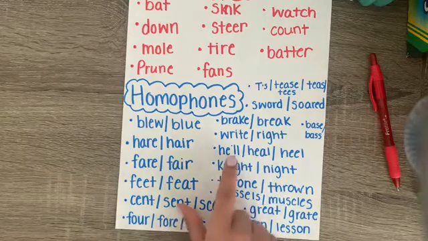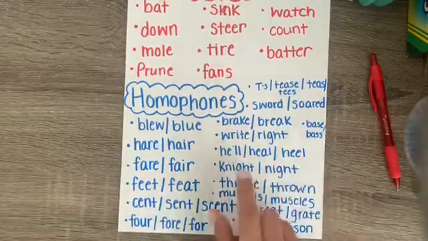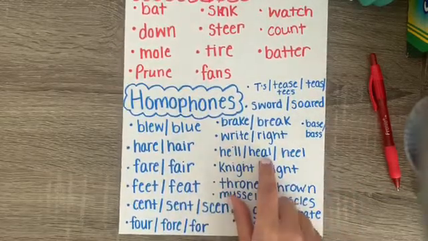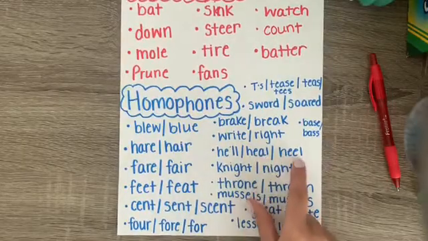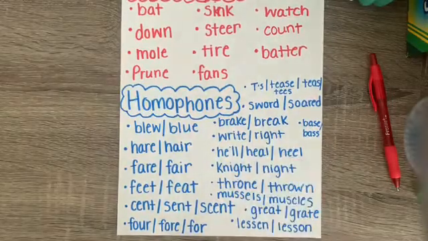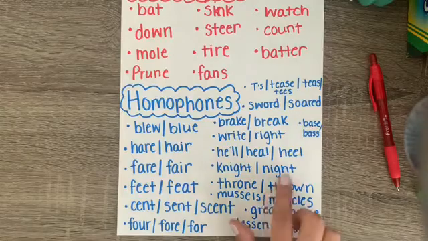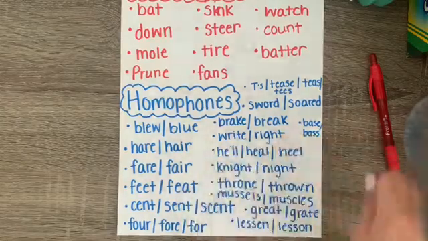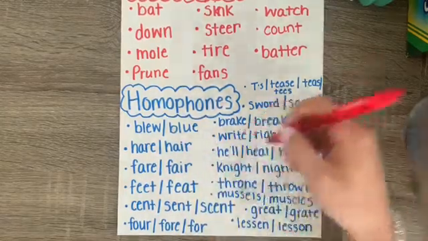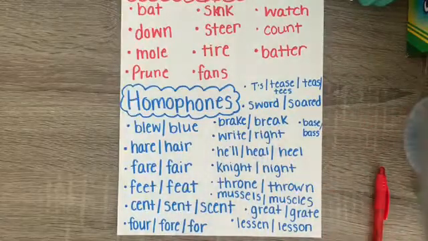Heal, heal, heal. This is he will, right? It's our contraction, he'll. We have heal as in make better. And we have heel as in your foot, the thing on the back of your feet, that's a heel. We have right and right. This is right, like when you're writing. And this is right as in the opposite of wrong.